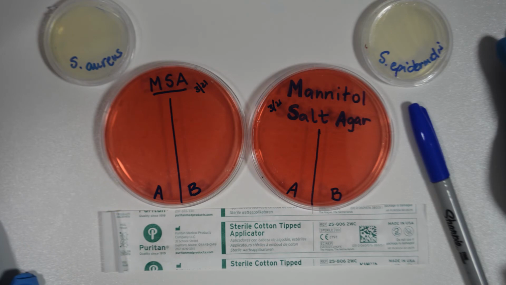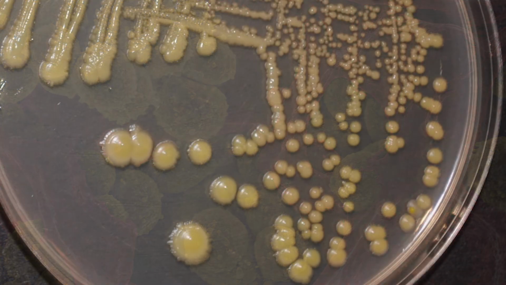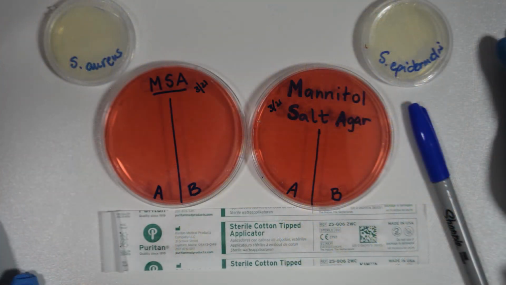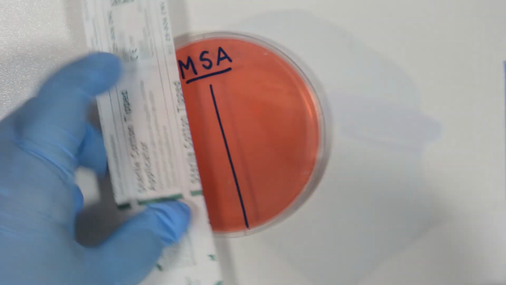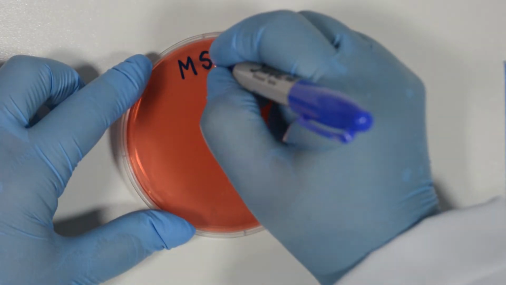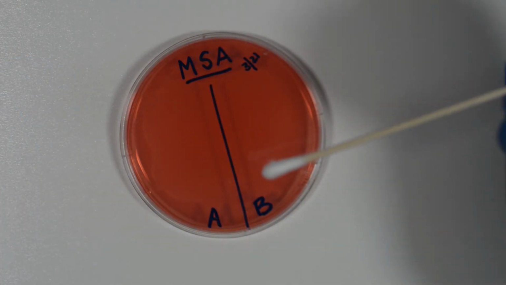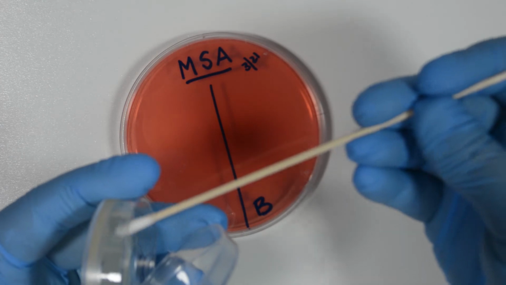Inoculation is done by taking a sample, which could be either a biological sample from a wound or an abscess, or a sample from a pure culture. So here's the procedure. We will apply 2 different bacteria for comparison. We mark a line to divide the plates into 2 halves, and we label the plate. We're going to use sterilized cotton swabs for this demonstration, but this can also be done using sterilized loops.